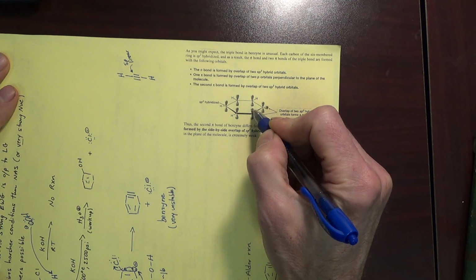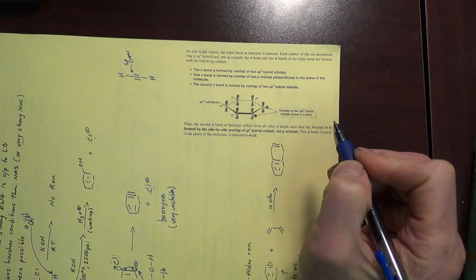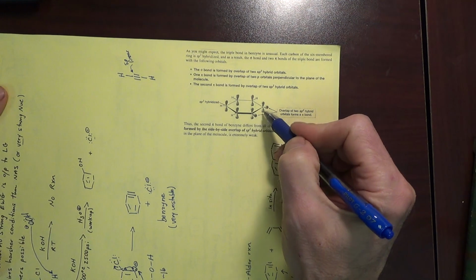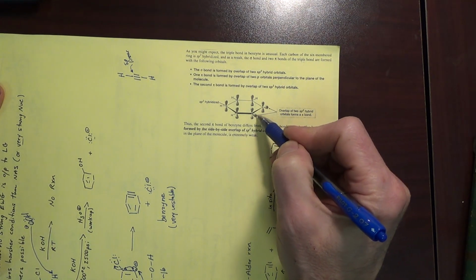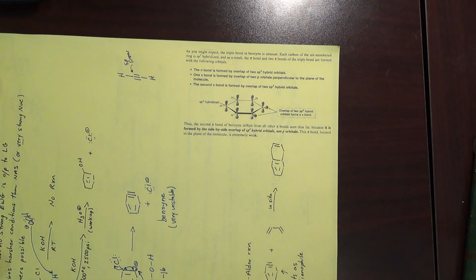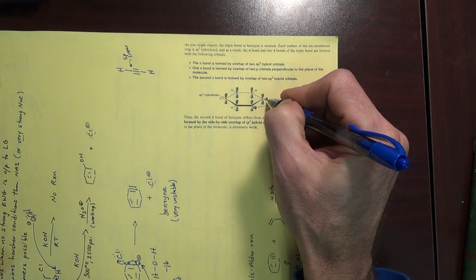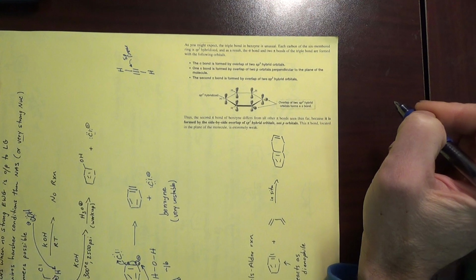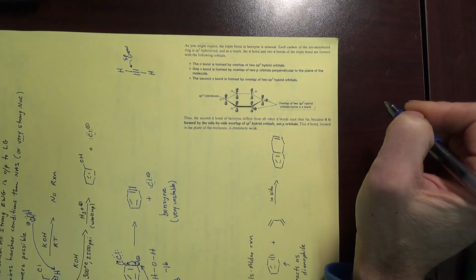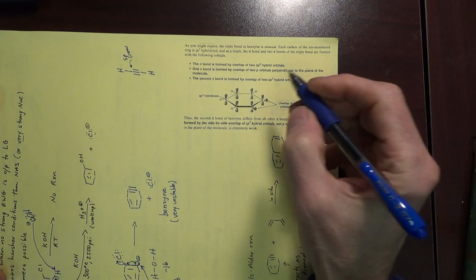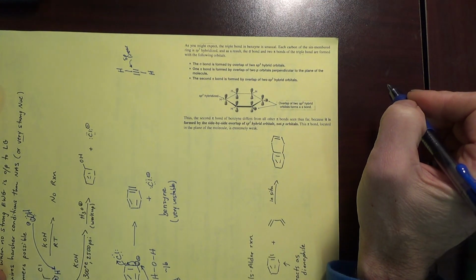One of the pi bonds is from p orbital overlap. The other pi bond is from side-to-side overlap of hybrids. Now, usually our hybrids have head-to-head overlap, a sigma bond. So this is a very strange case of hybrids making a pi bond.